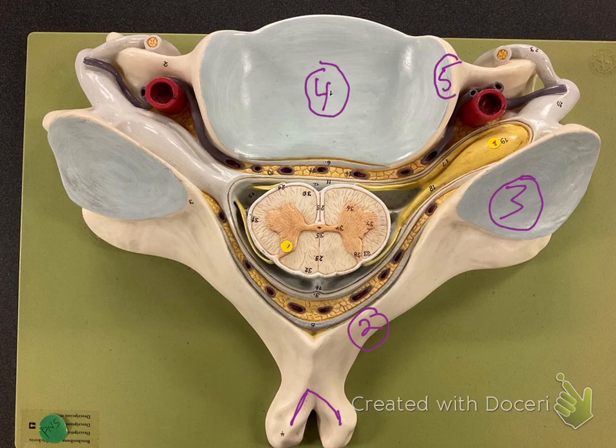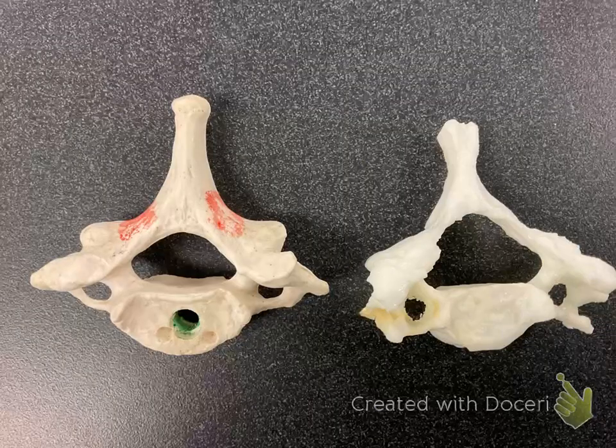Number 5 is unique to the cervical vertebra and the first thoracic vertebra, which are the uncinate processes. We can also see a part of this structure here. That is going to be our transverse process. And remember, we said earlier, the transverse foramen is housing the vertebral artery. And so that's what we're seeing here is the vertebral artery passing through the transverse foramen.